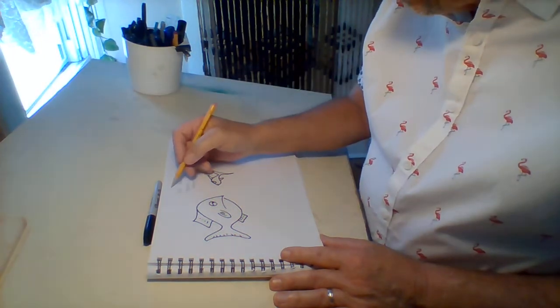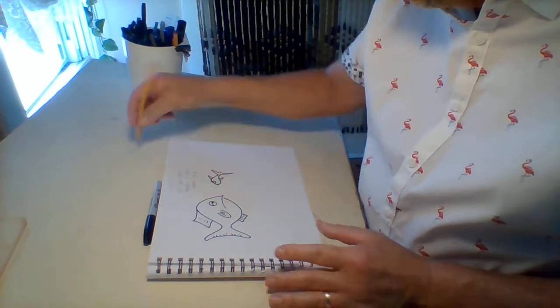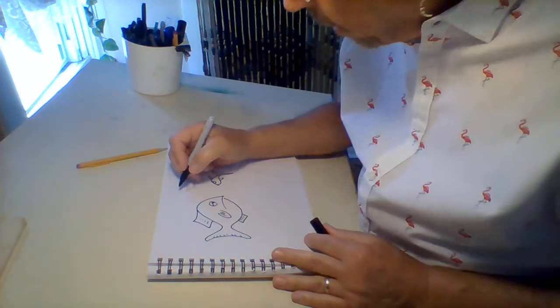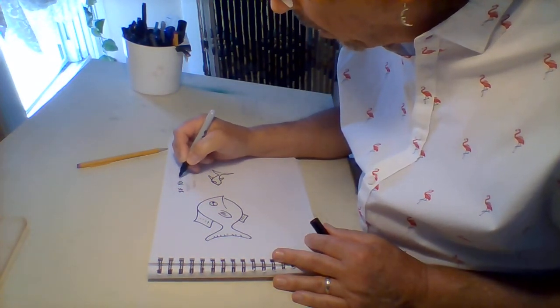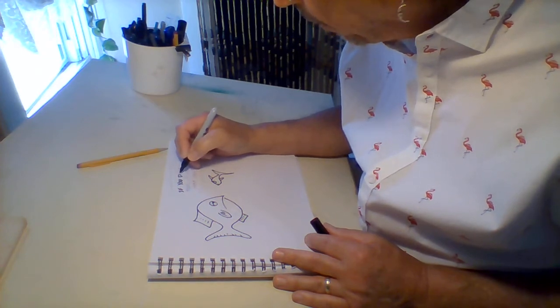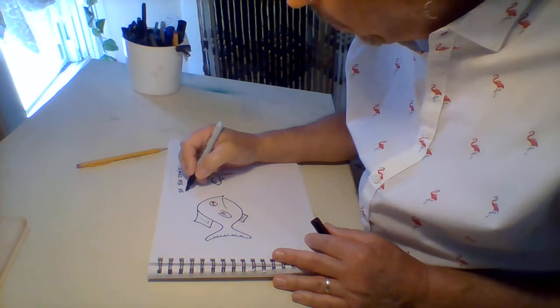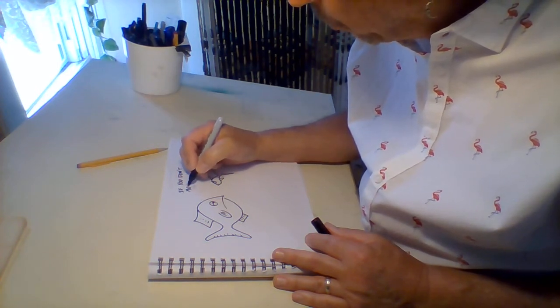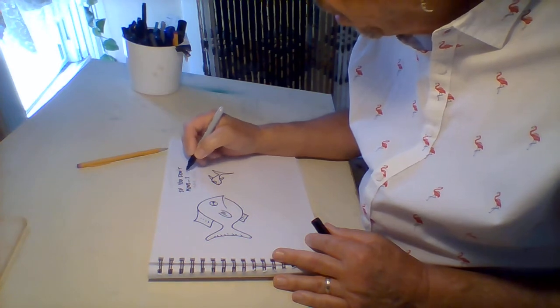Okay. Now I can put my word balloon in. Okay. Ink it in. Remember to be careful when you're using a fat marker like this one, because it'll bleed on this paper. So you make sure you keep your letters away from each other.